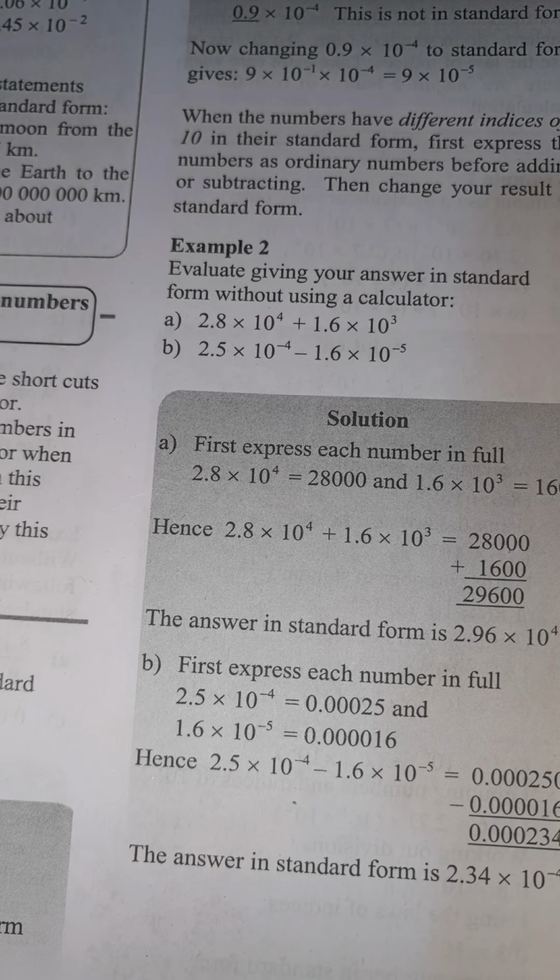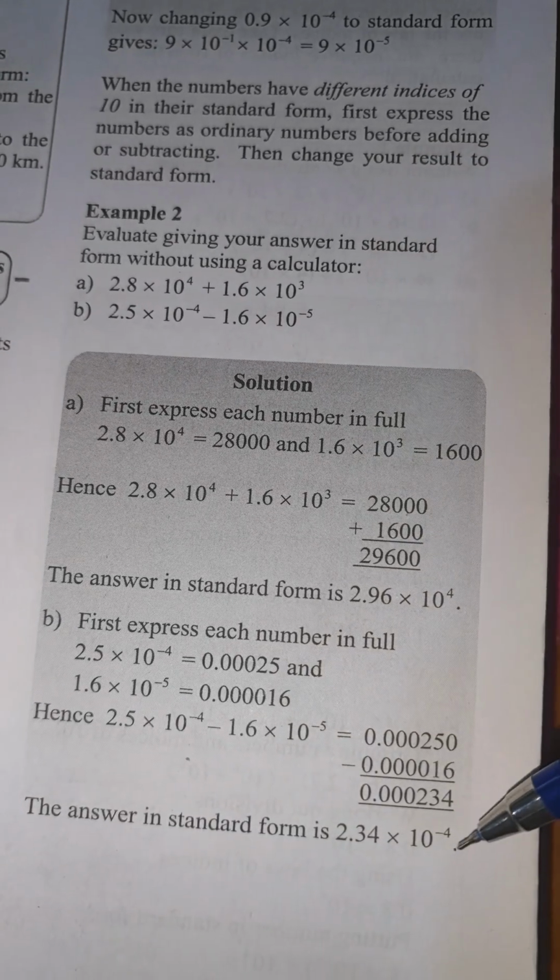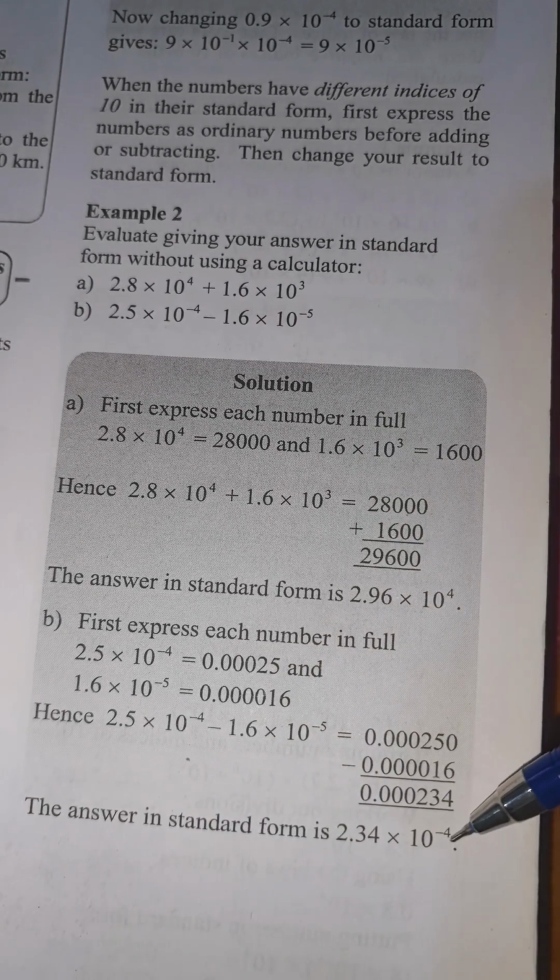So you do your subtraction. Then after doing the subtraction, you take it back to standard form. I hope by now you have understood the whole idea. Good. So now let's go back to our multiplication and division.